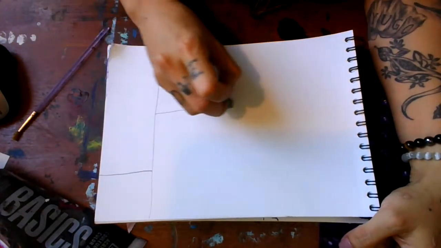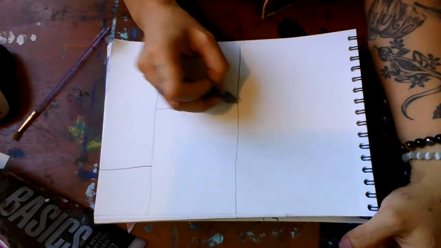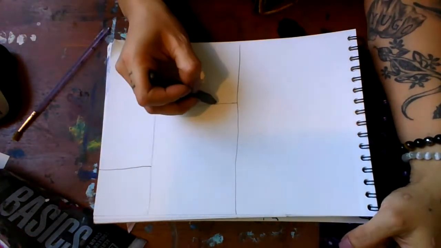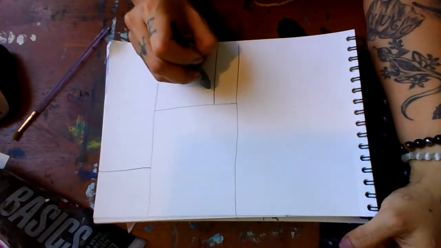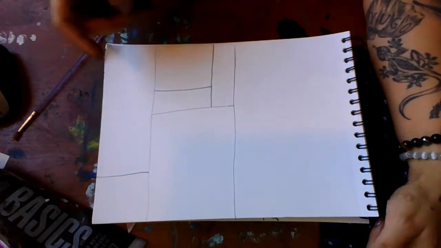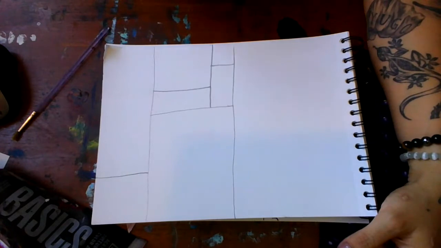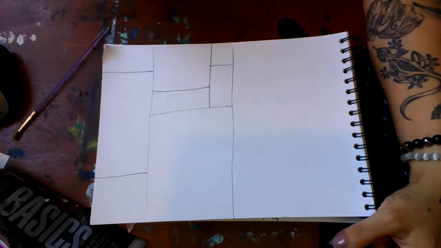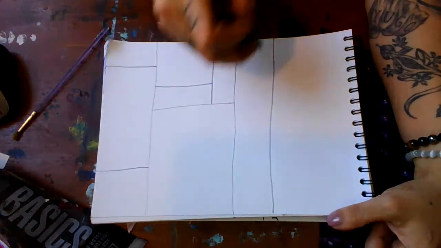Then you can also create a big rectangle, and also you can continue doing this playful unities of lines.